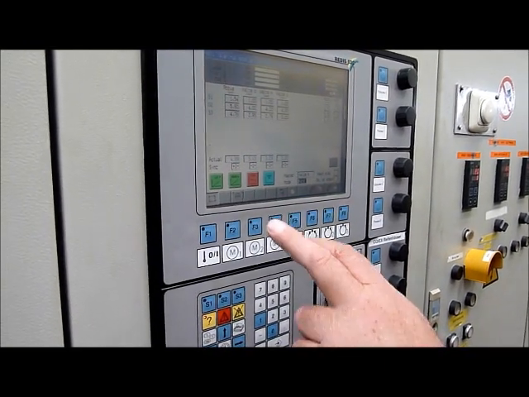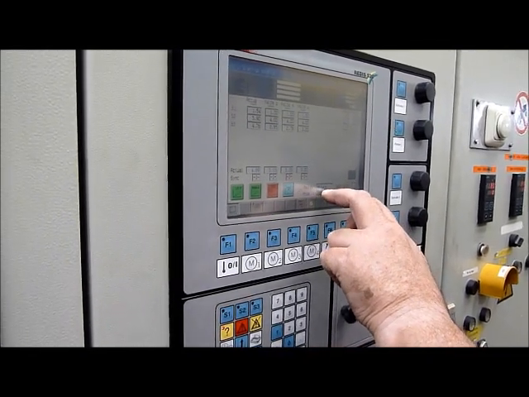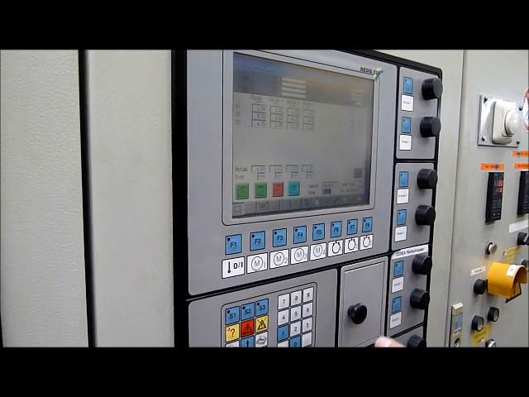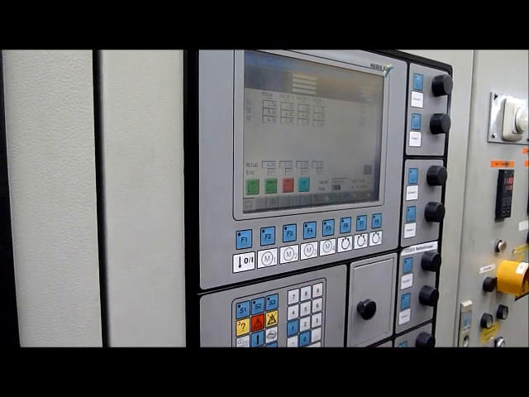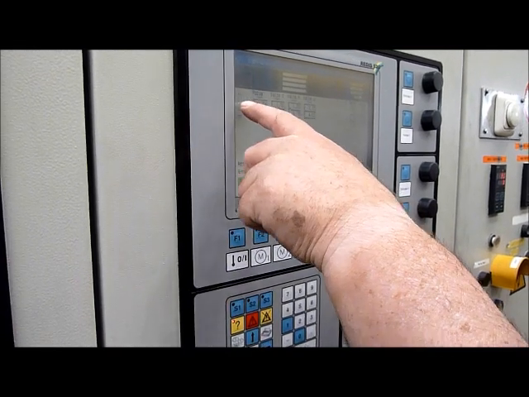You can set up to 8 profiles. If I go to auto, bring them down to 0, you can see it working through the profile.